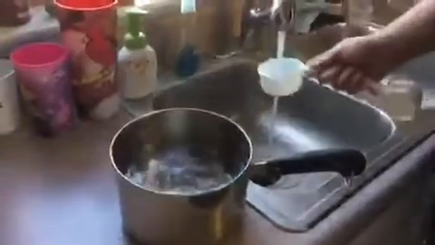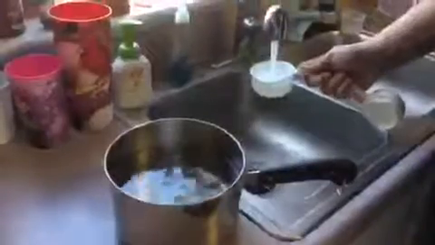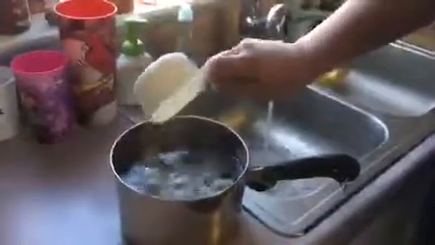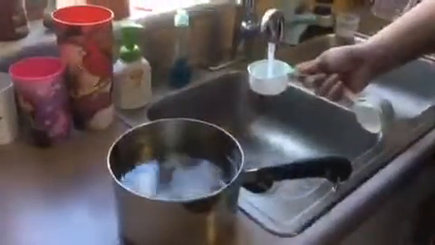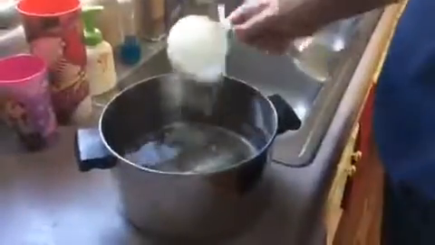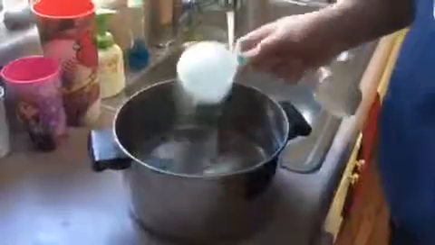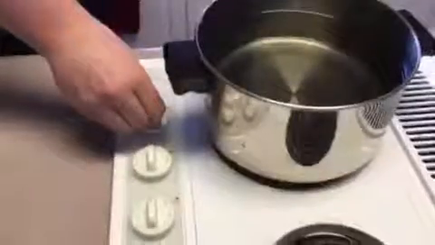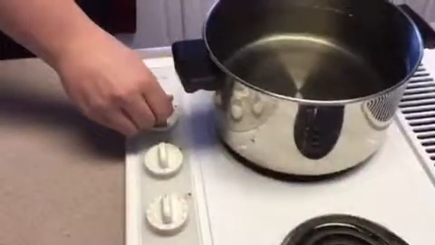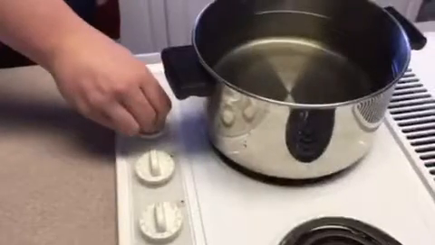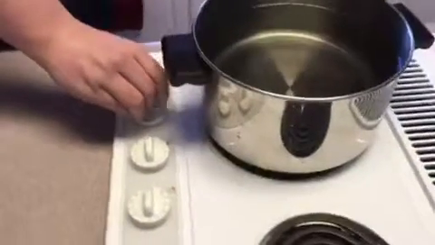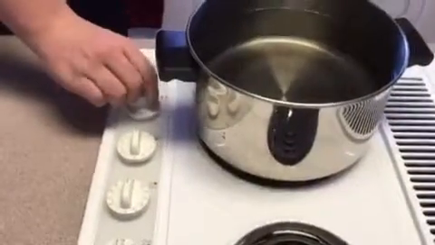Our first step was pouring 20 cups of water into our pot. However, by our 12th cup, we realized our pot was too small, so we switched to a bigger pot. After we reached the full 20 cups, we moved the pot to the burner and turned it up to high heat, and this brings us to our first principle, specific heat capacity.